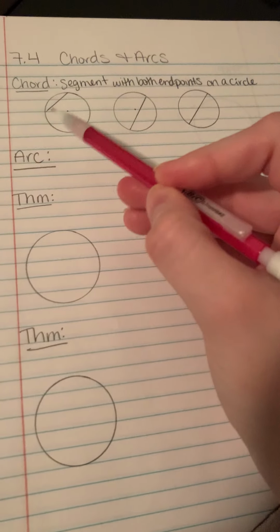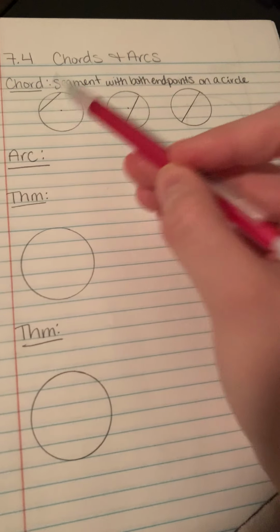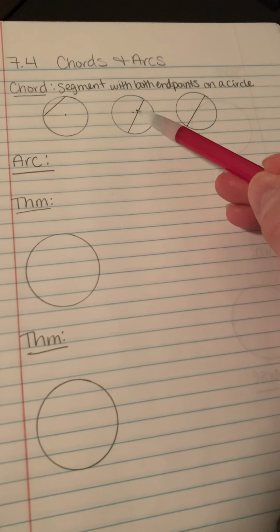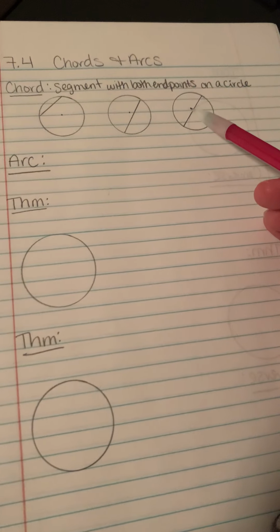So you can have a chord that is very close to the outer part of a circle. You can have a chord that is very close to the center. And you can have a chord that goes through the center.